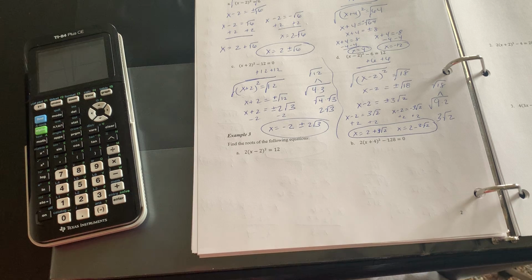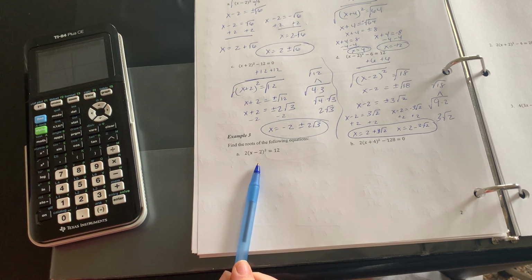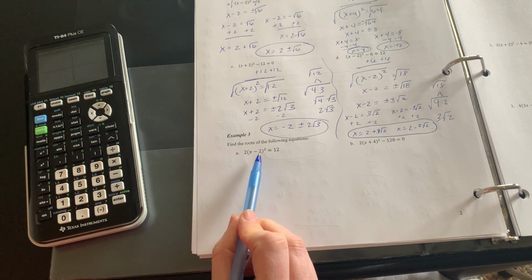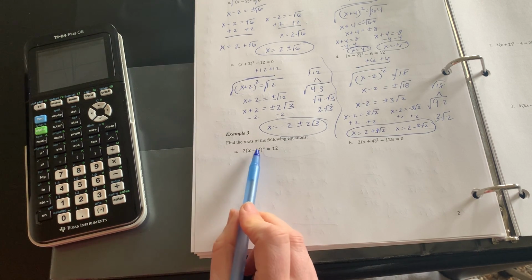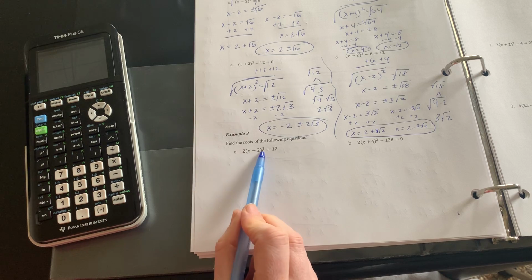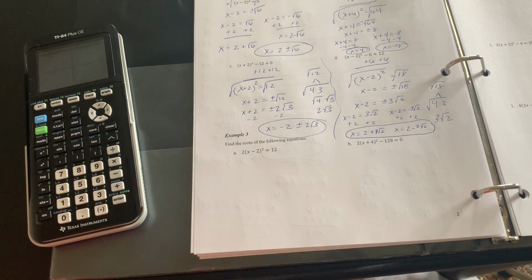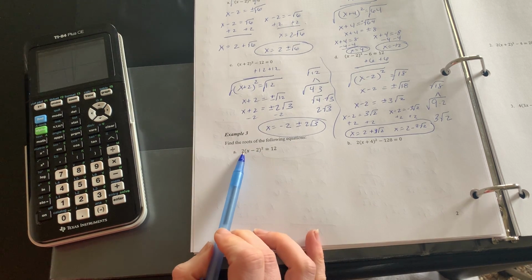All right, so now for the last two questions, for example 3, we just have to do a little bit more work to make sure we're set up for the square root method. Notice that I do have whatever I have squared over here, whether it's an x squared or an x minus 2 squared, but that 2 is in the way. So if you end up having a coefficient of 2, I want to undo that operation of the multiplication.